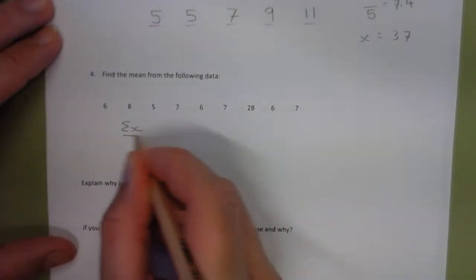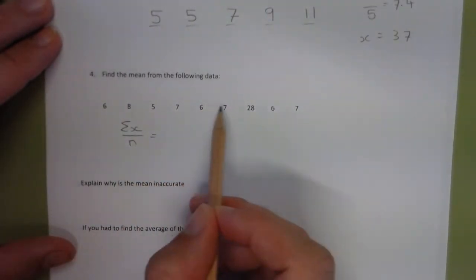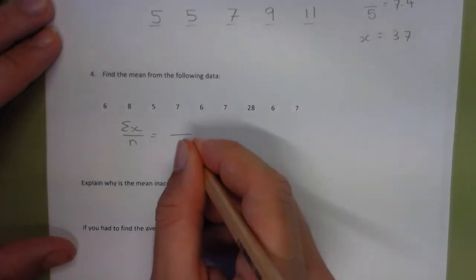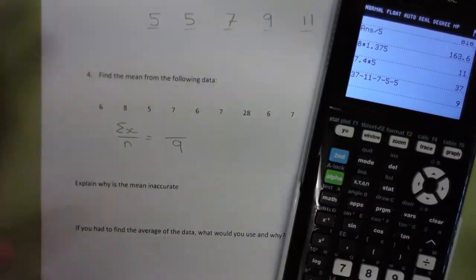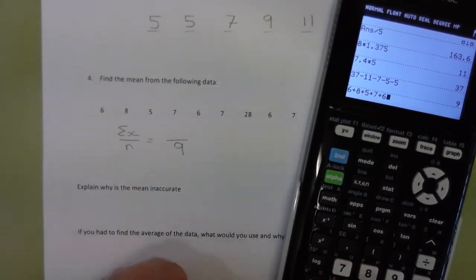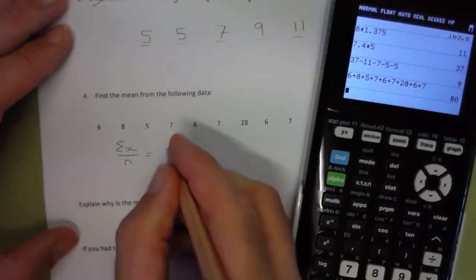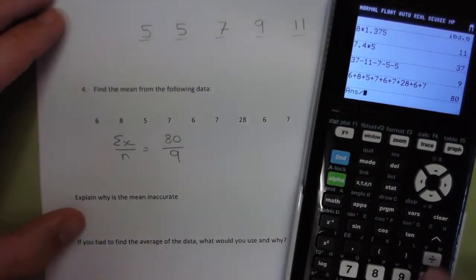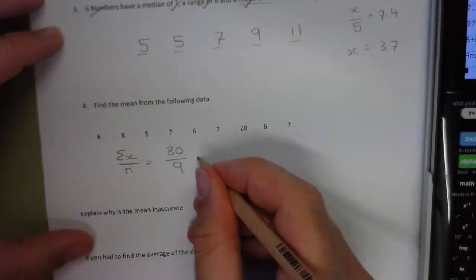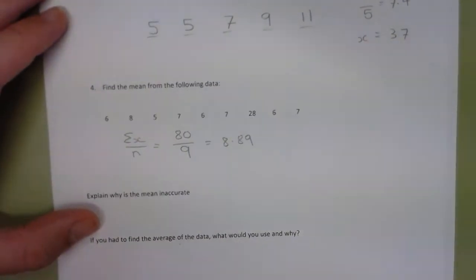Find the mean from the following data. That's alright. So the mean is the total divided by how many there are. There are 1, 2, 3, 4, 5, 6, 7, 8, 9 numbers. And the total, 6 plus 8 plus 5 plus 7 plus 6 plus 7 plus 28 plus 6 plus 7 is 80. And 80 divided by 9 is 8.89 to 2 decimal places.